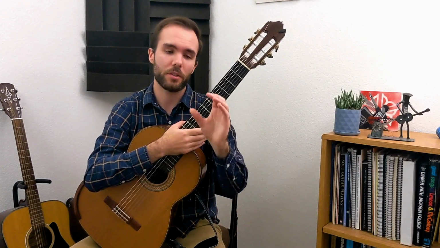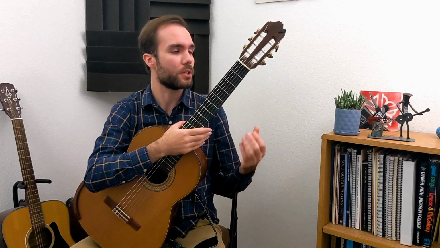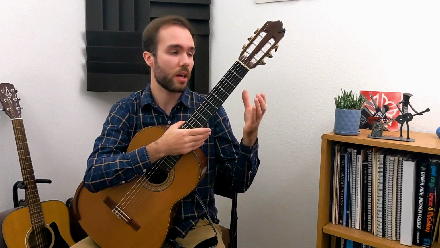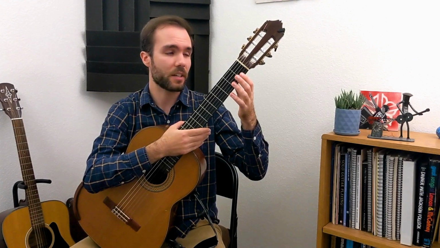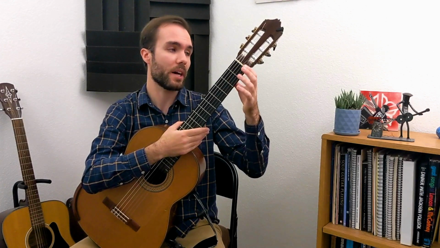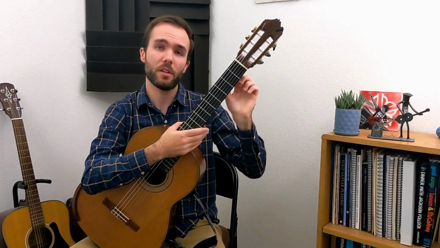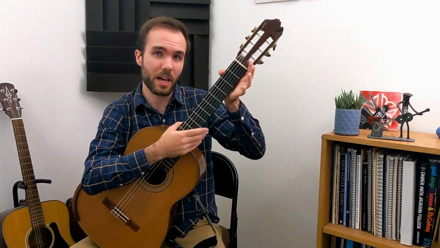So now what I want you to do is with that C shape, I want you to take your thumb and I want you to set it behind the 2nd fret. Now notice my thumb is about in the middle of the neck. My thumb is not up top right here.